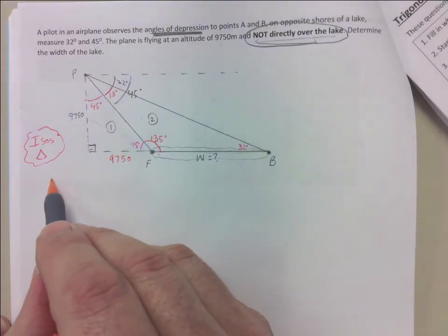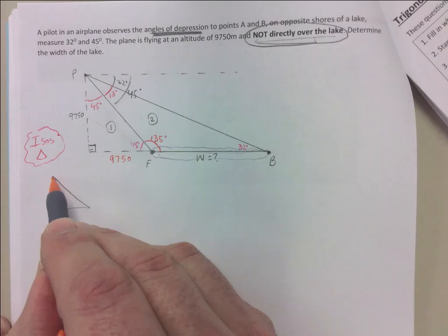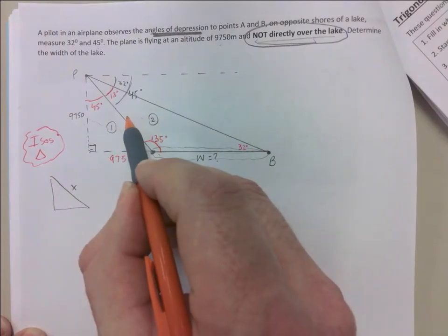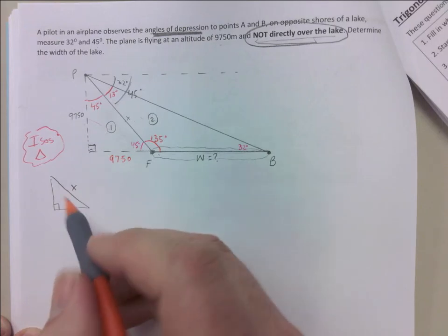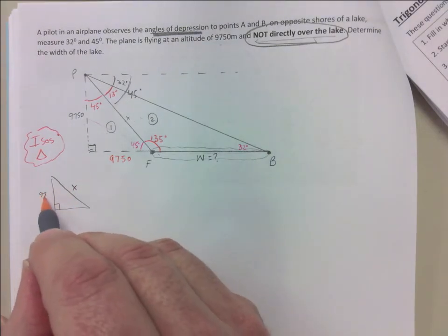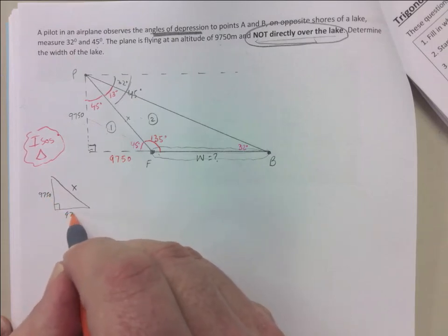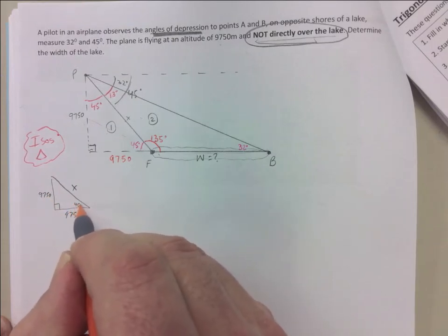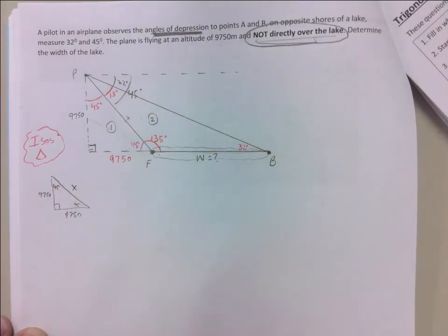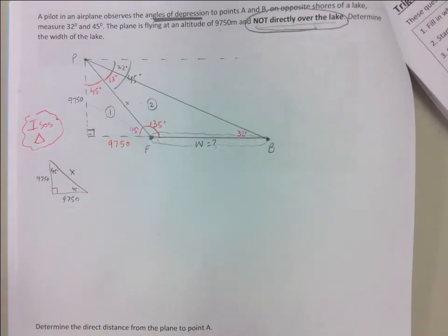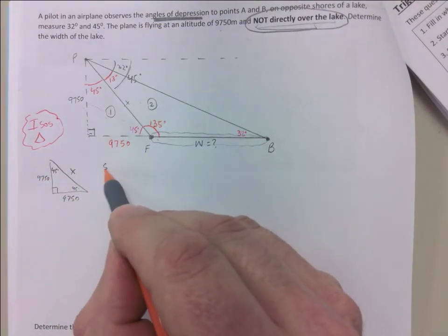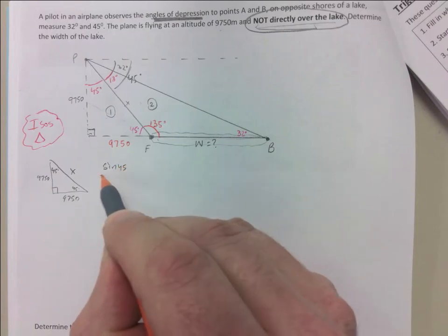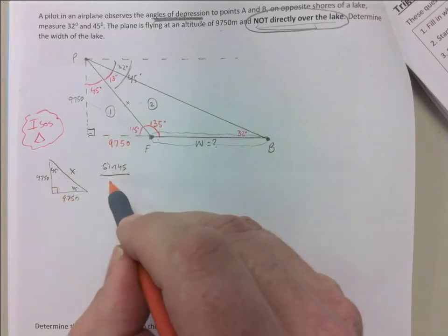So let's see here. With this one, I'm going to call this X here. This is 90. This is 9750. This is 45. My bad, it's a bit small. It doesn't matter which pair you want to use. We're just going to say sine of 45 over 9750.